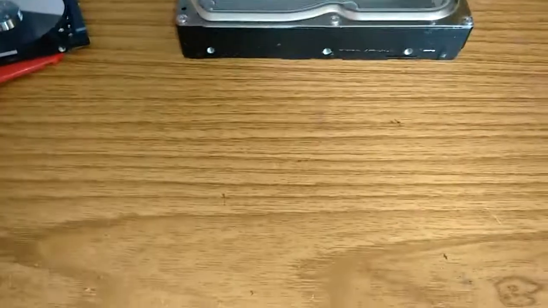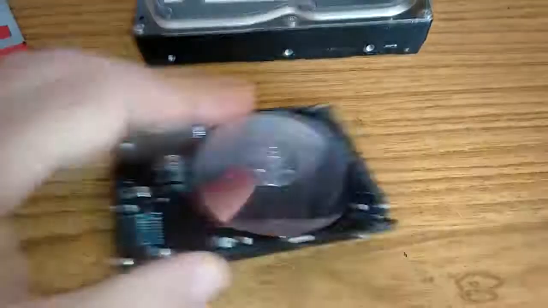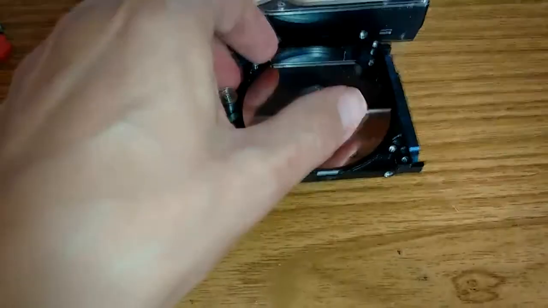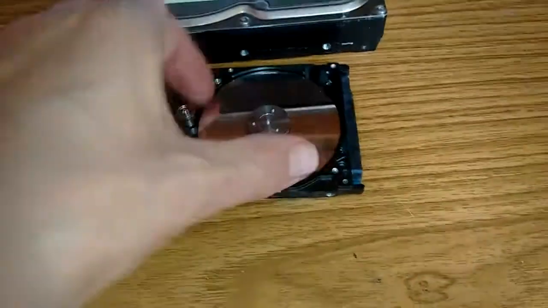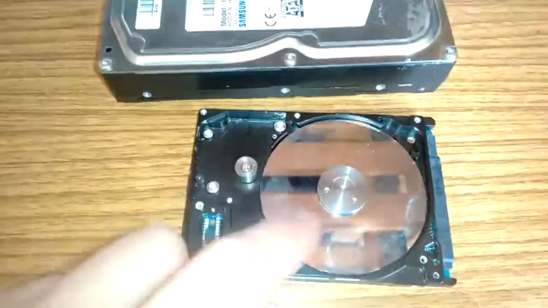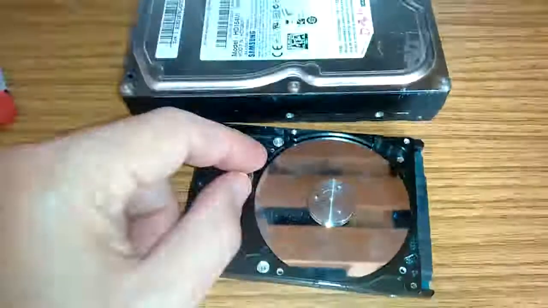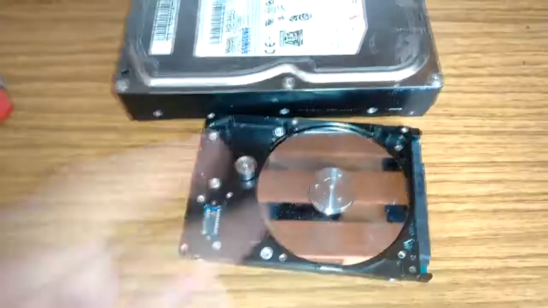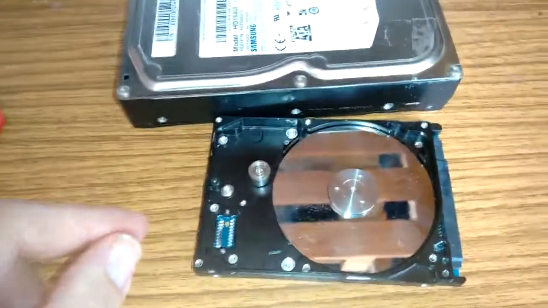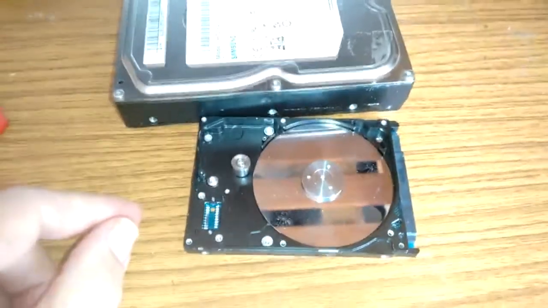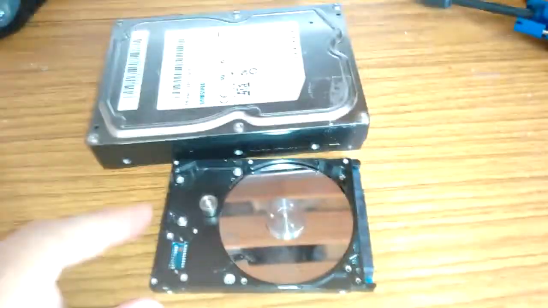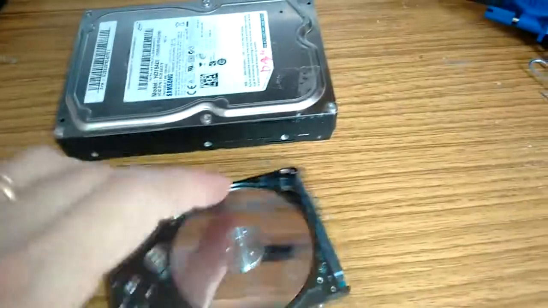And what these look like inside, if you were to take them apart, I haven't got all the bits here, but this is one I pulled apart a few years ago. You've got this disc here, which spins at high speed, and there is a head which is attached to this thing here, and that reads the information. We've explained this in lots of other videos.